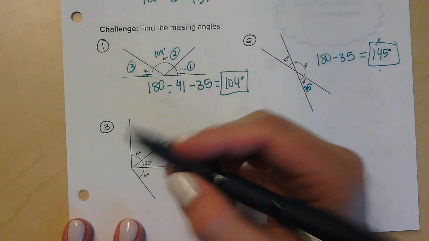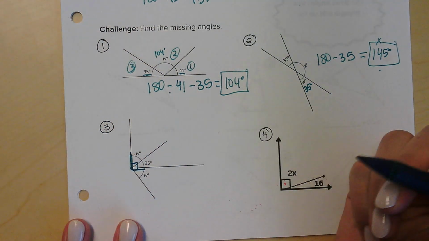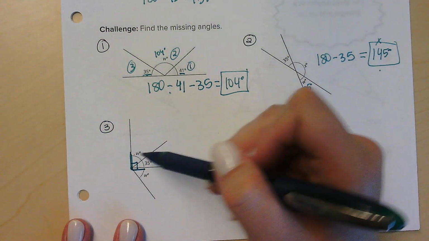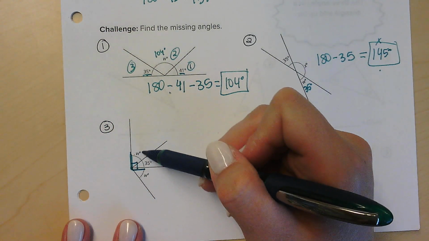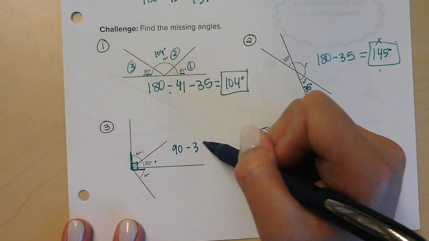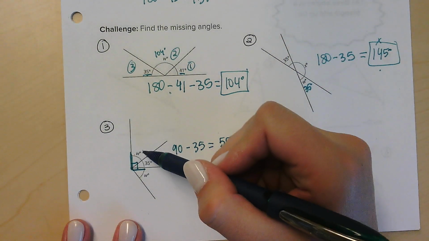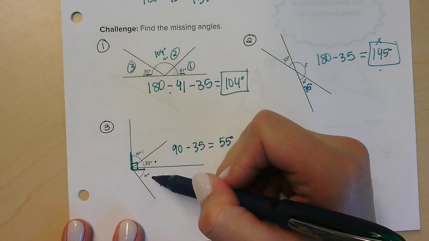Okay, when I look at this one, my first thought goes right here. This is a 90-degree angle. So this W and this 35 need to add up to 90. 90 minus 35 is 55 degrees. And if this W is 55, this W is also 55.